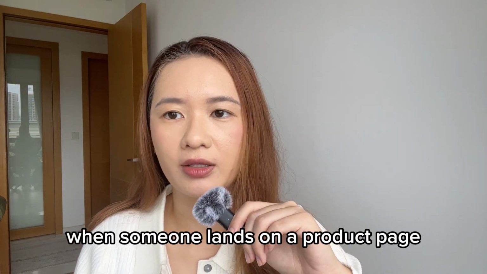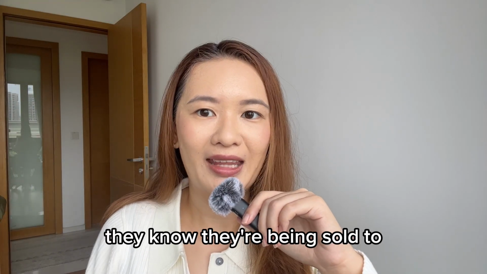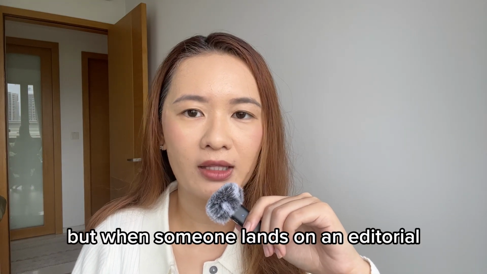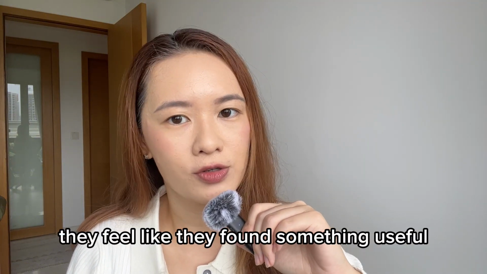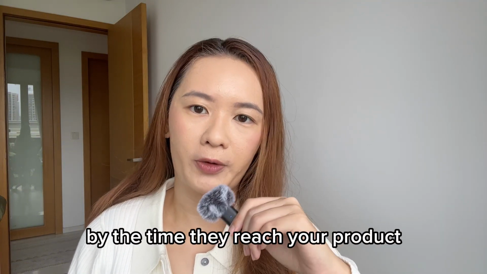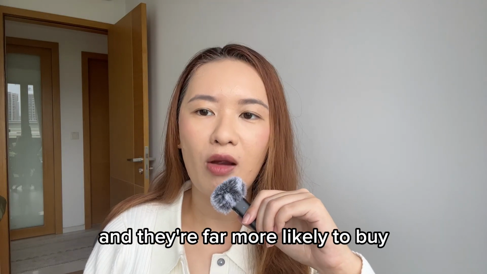When someone lands on the product page, their guard immediately goes up. They know they're being sold to. But when someone lands on an advertorial, they feel like they found something useful. By the time they reach your product, they're already warm, they already trust you, and they're far more likely to buy.